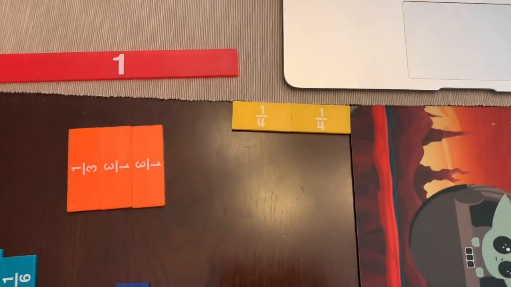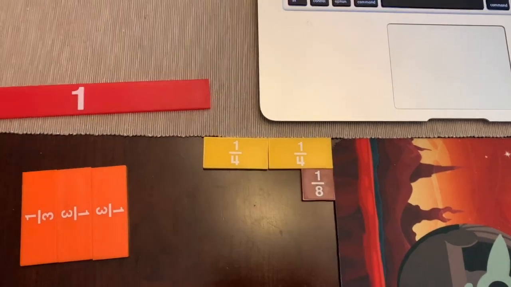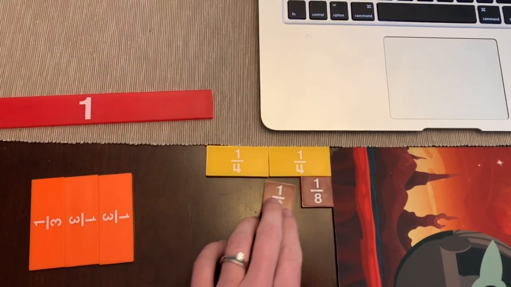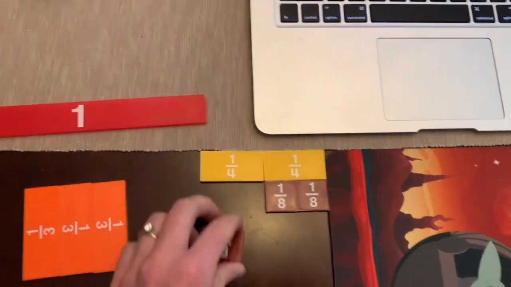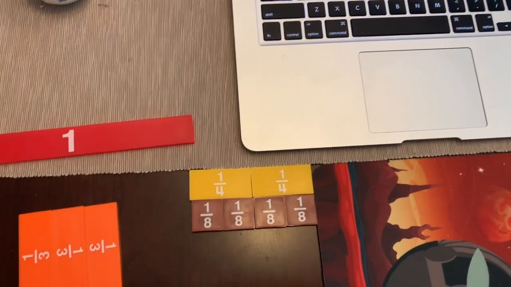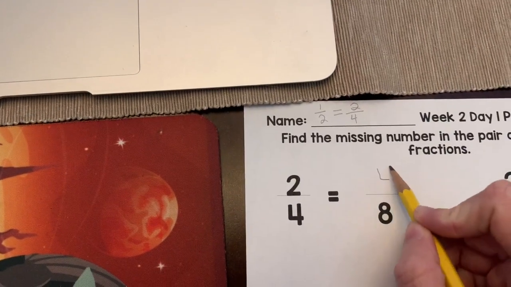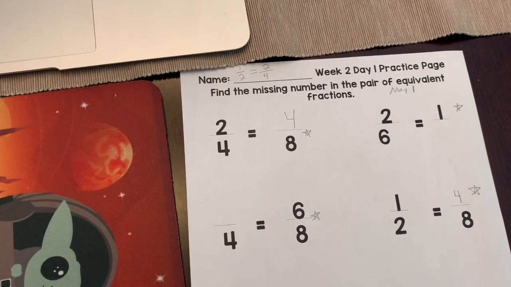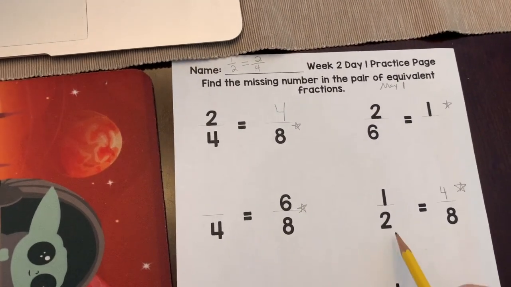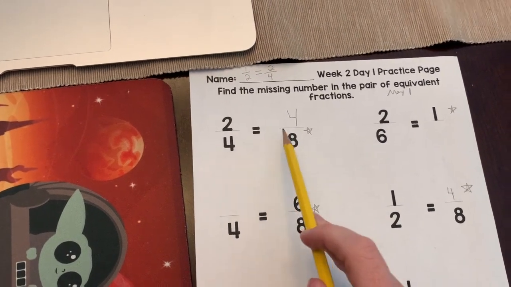How many eighths is equivalent to 2/4? 1, 2, 3, 4. 2/4 is equivalent to 4/8. Hey, wait a second. 1/2 is equivalent to 4/8. 2/4 is equivalent to 4/8.